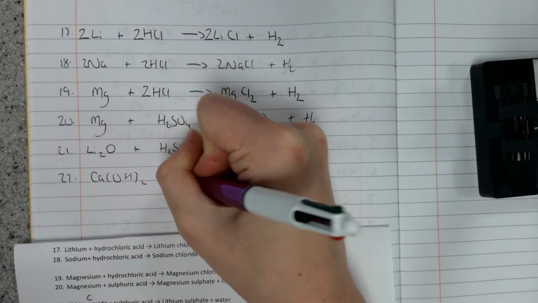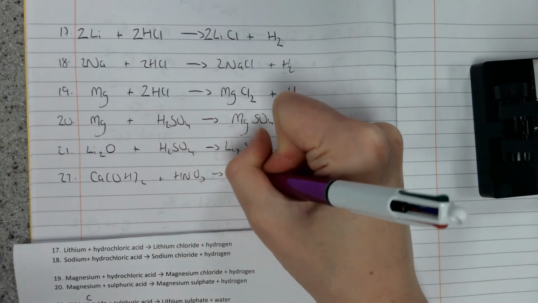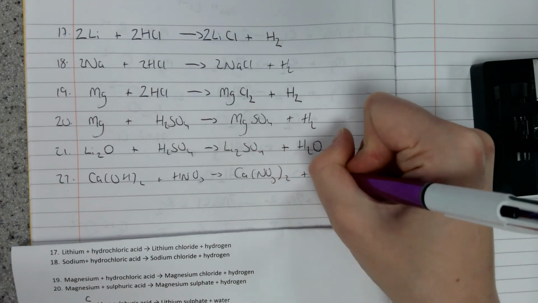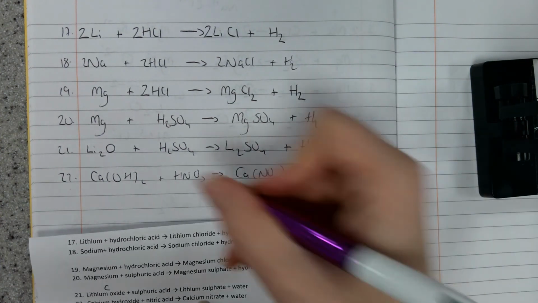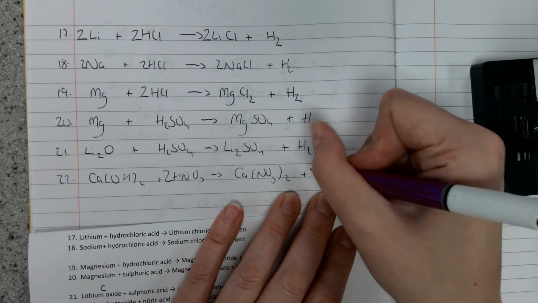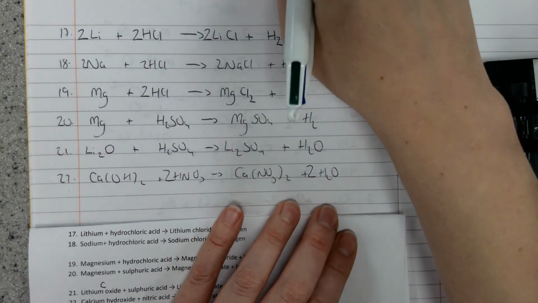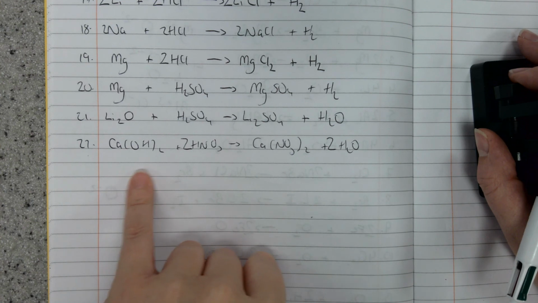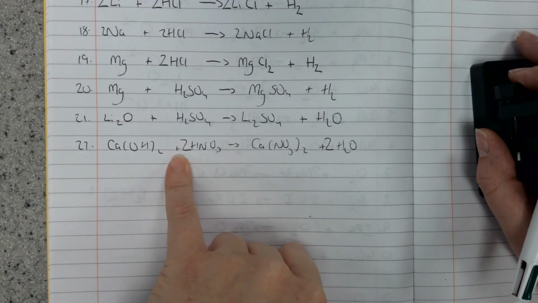Ca(OH)2 plus HNO3 goes to Ca(NO3)2 plus H2O. Is that balanced? No. 2 nitrates, 1 calcium, 2 oxygens there. I need 2 there. Okay, I think I've got to pause this. This is going to be your final answer for number 22.